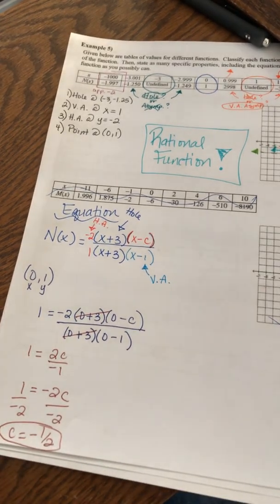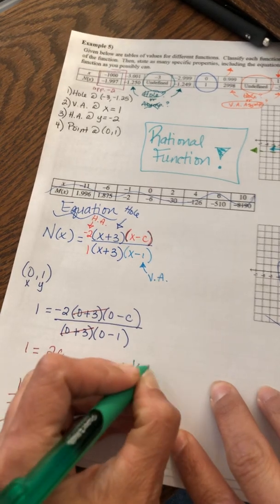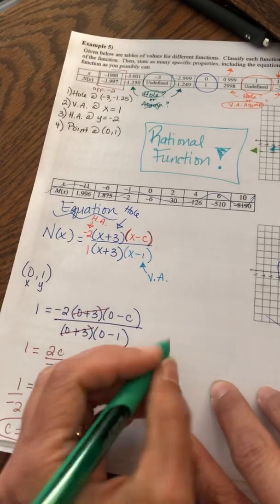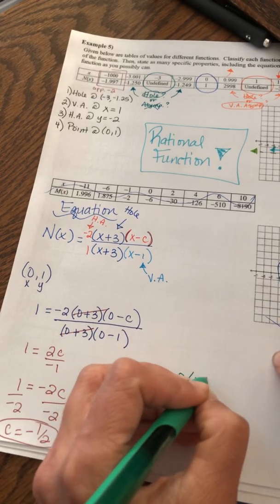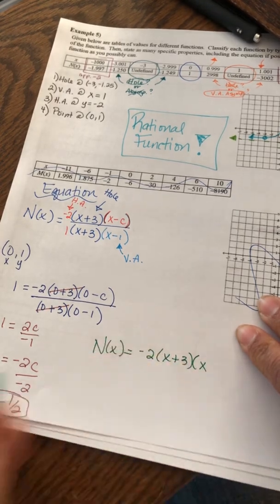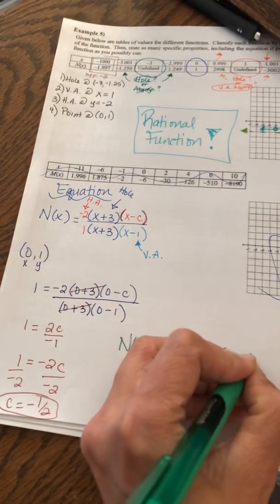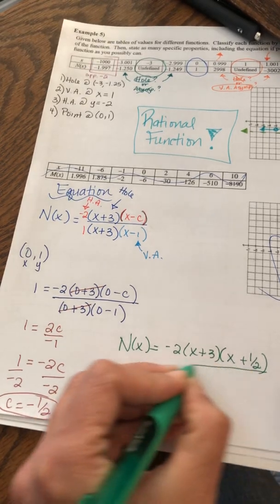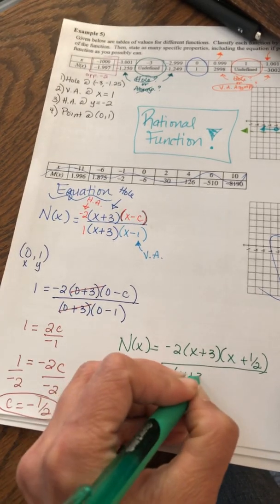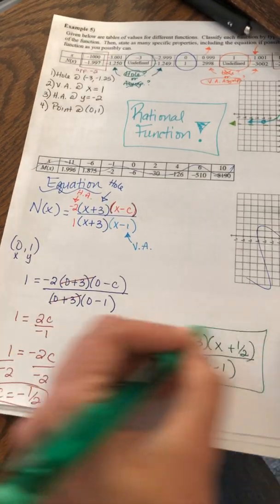That's not the answer, though. That's just c. I need to use that now to write the equation. So I am ready to go. I can write this equation. So n of x equals -2 times the quantity x plus 3 times the quantity x. Now, since c is -1/2, it must have been x plus 1/2 in factored form, all over the quantity x plus 3 times the quantity x minus 1. And that is the equation.